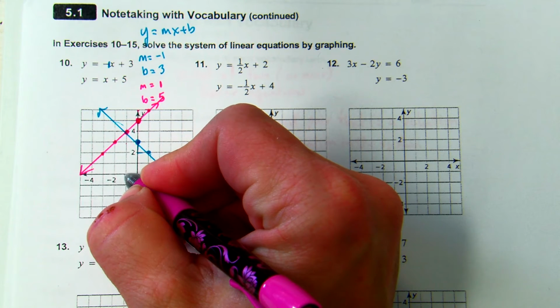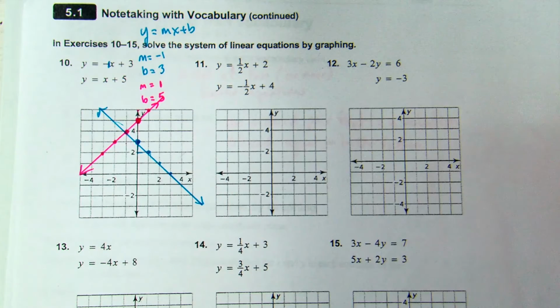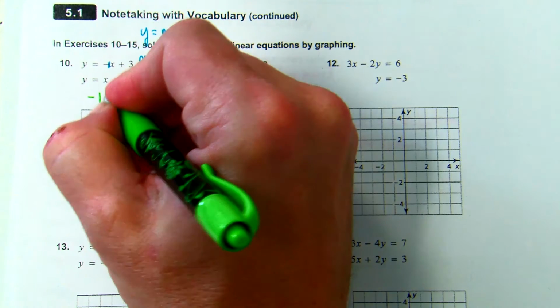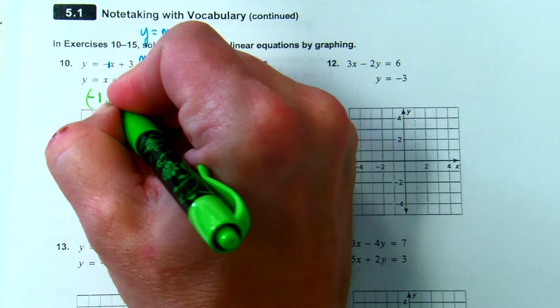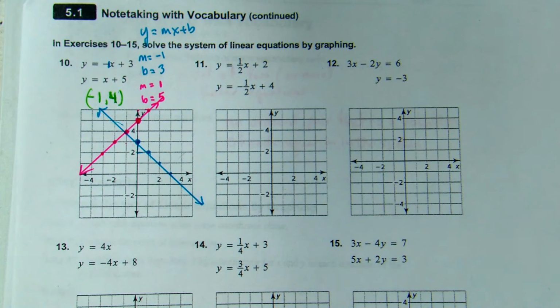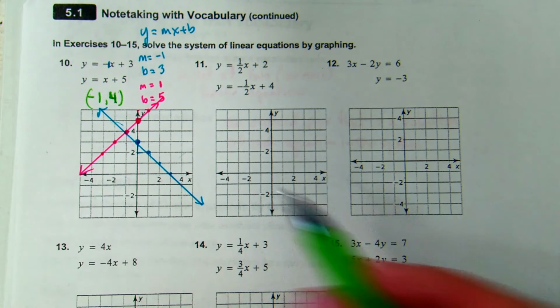Negative 1, 1, 2, 3, 4. So negative 1 and 4 is the point that appears to be my solution to this set. Now let's just look at it real quick and test this.